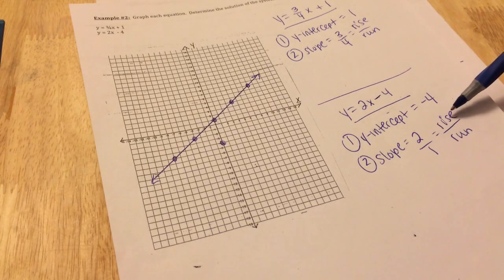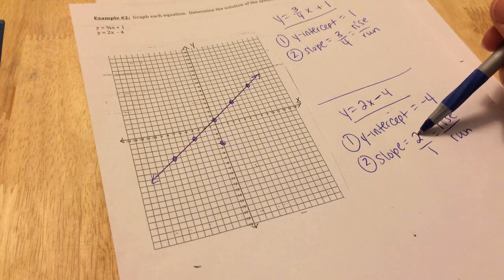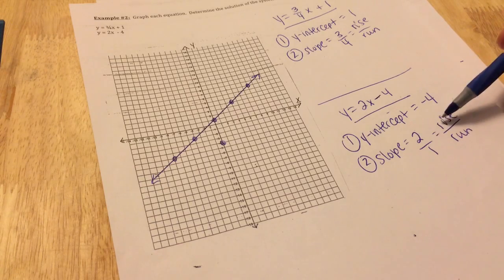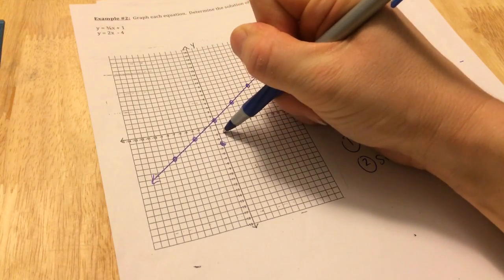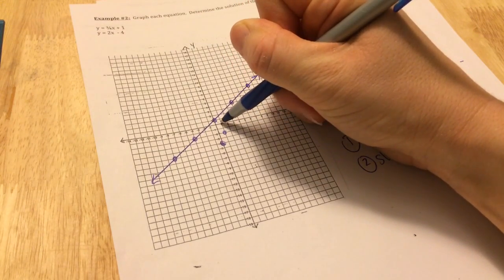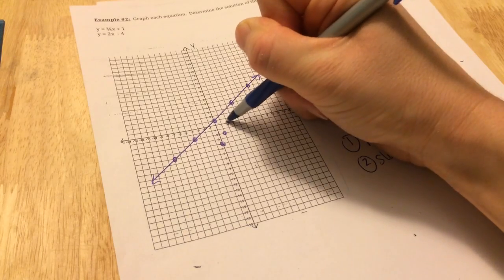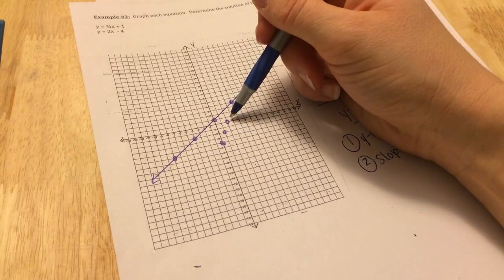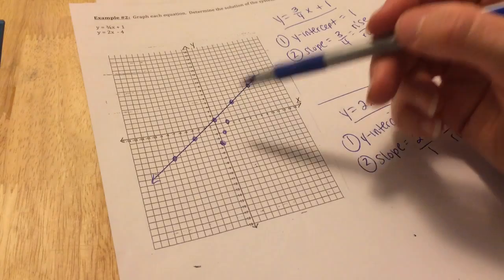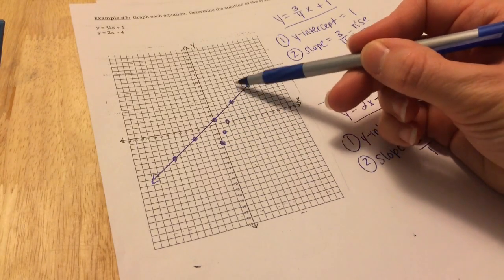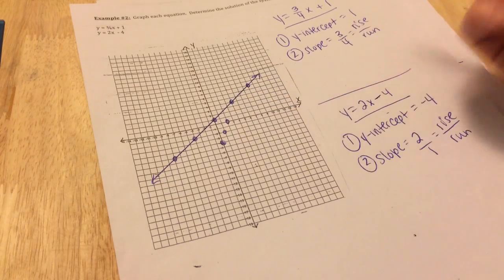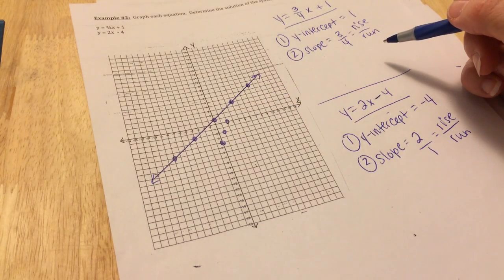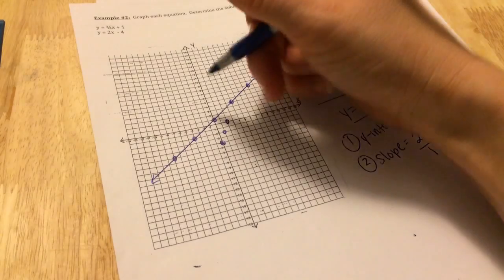Then we're going to use the slope, the rise over the run, to plot our next couple of points. So we rise 2 and run 1. Go up 2, over 1. Up 2, over 1. Notice we haven't intersected the other line yet, but it looks like it's going to intersect at some point. So let's keep rising and running to see where it's going to intersect the other line.